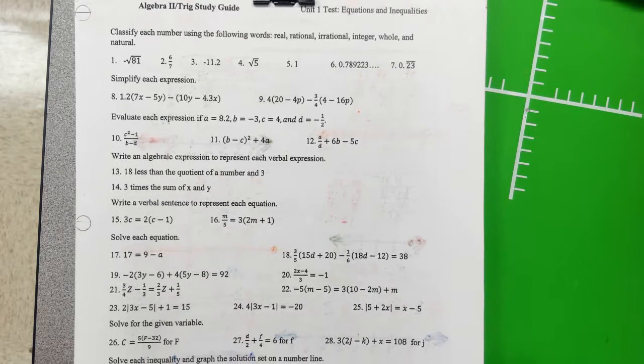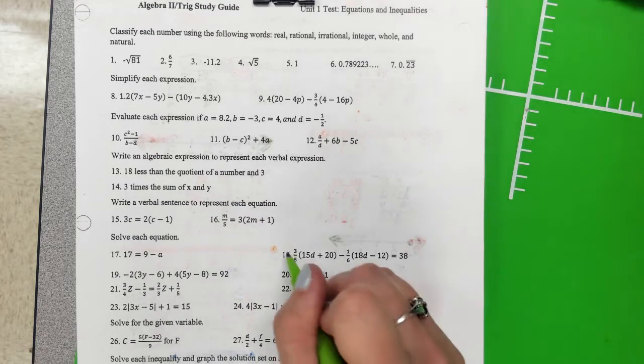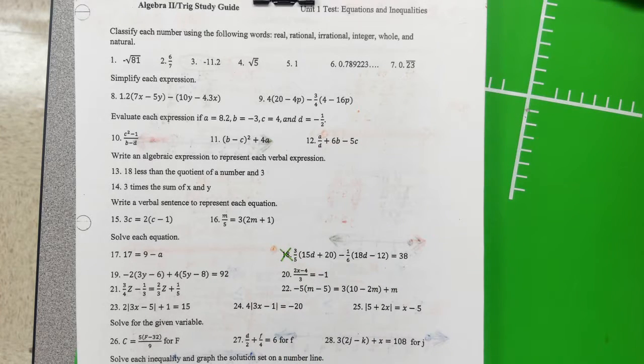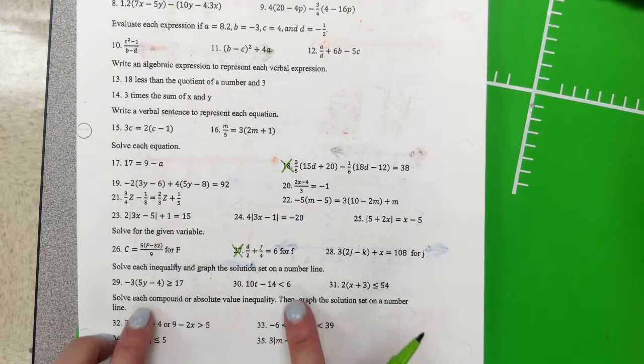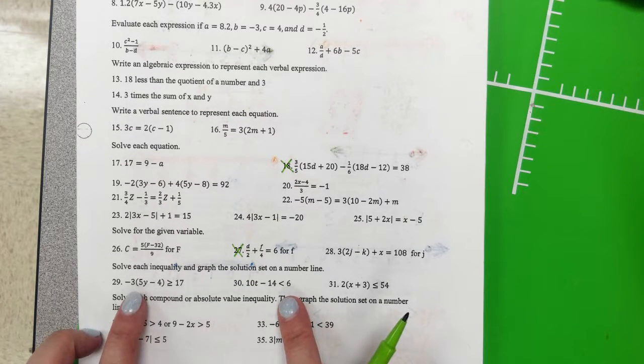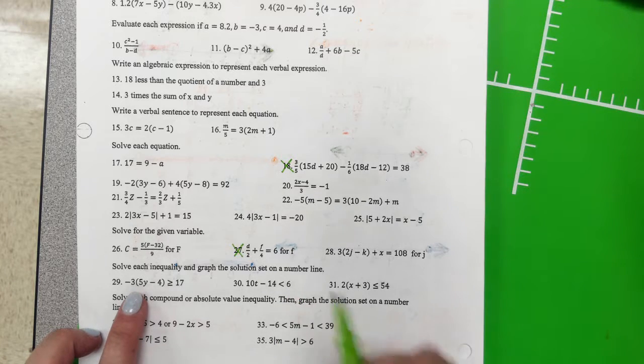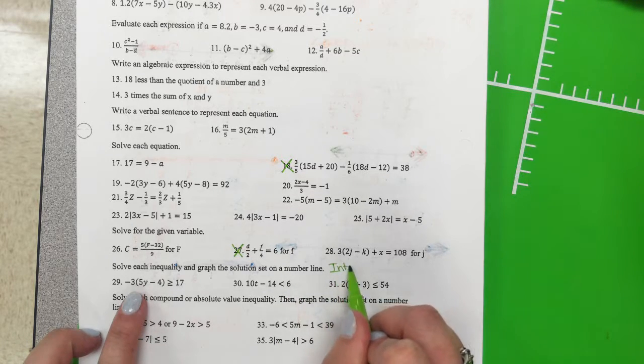So I'm going to mark out a couple of these. You ready? You can mark out number 18, and you can mark out number 27. 18 and 27, I think those are the only ones. All right, let's look at number 29. If I were all of us, I would make sure I started with 29, 30, and 31, because I got your homework, and we need to go over how to do interval notation.